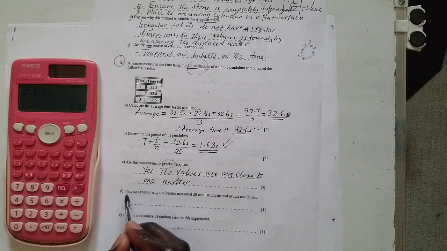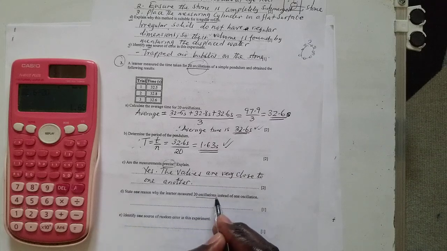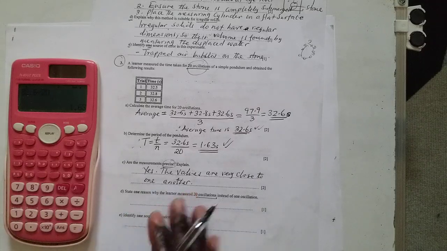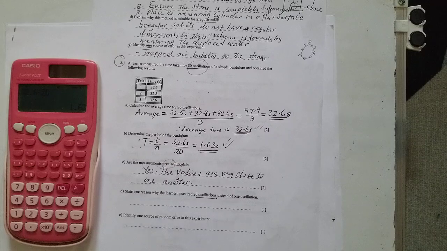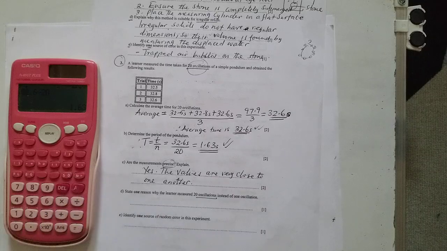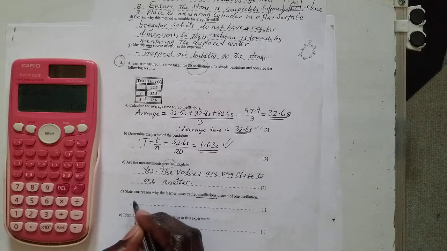All right. This says state one reason why the learner measured 20 oscillations instead of just 1 oscillation. So why did he measure 20 instead of 1? Remember, when you measure a lot of them, you are simply trying to reduce the timing errors. That's the reason why we do that, so that you can actually obtain an answer that is more reliable.